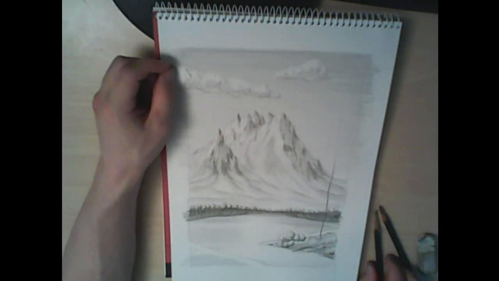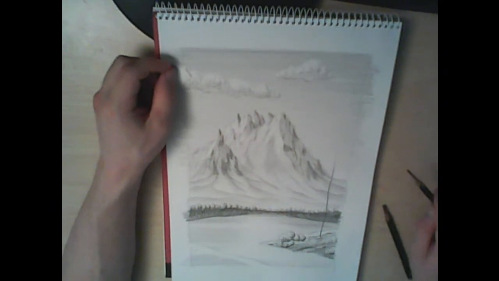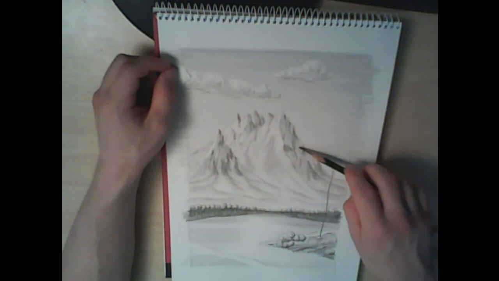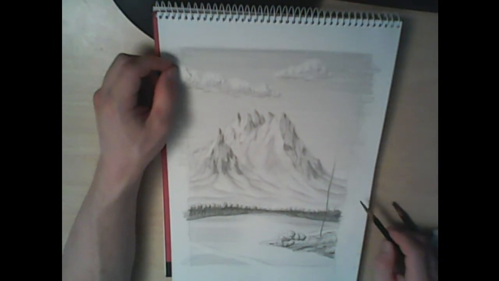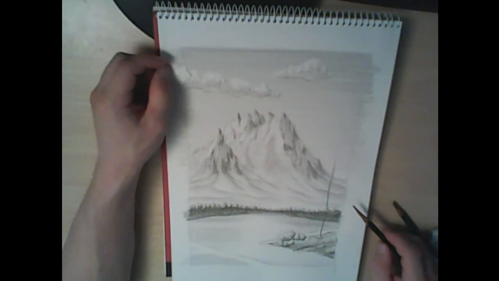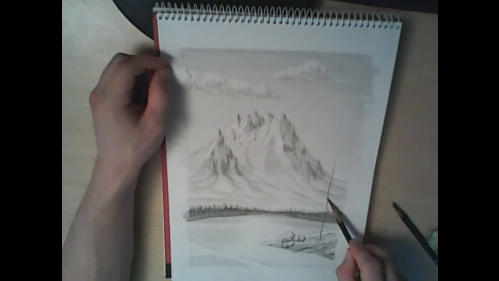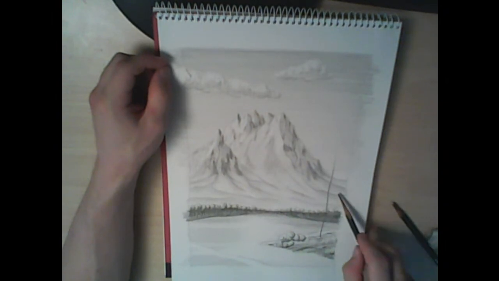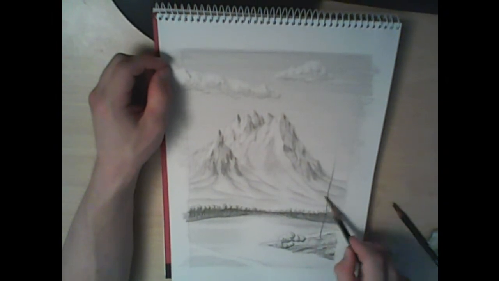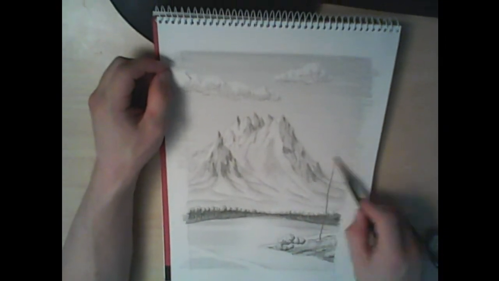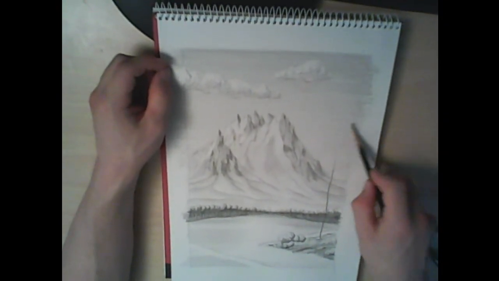Now for the tree. This time I want to try, instead of just giving it an outline as I normally do, since I think that looks rather cartoonish, I want to try and give the entire area just general value.